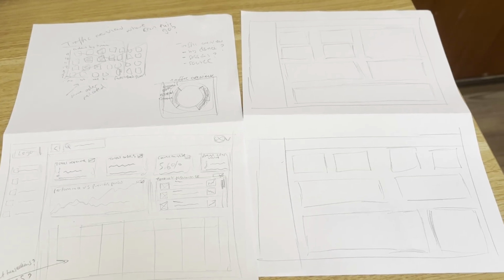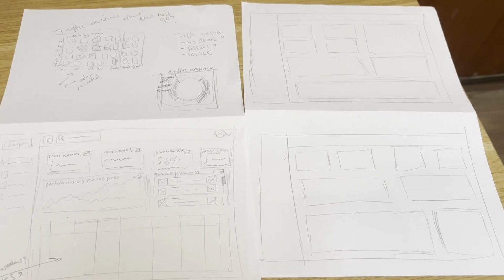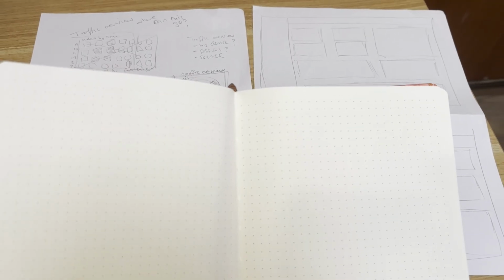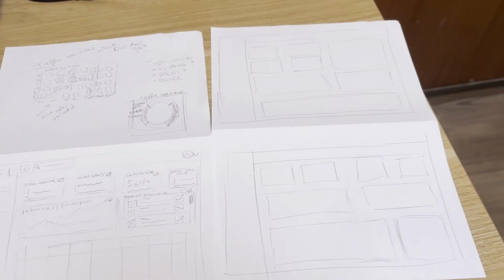Okay, so what I'm going to do next is I'm probably going to take these really rough sketches and pop them into this notepad. Now this notepad's got dotted lines. I can be a little bit more refined with my sketches and map out the different areas, but I'd recommend using some kind of gridded paper when you're starting to refine the sketches, because it makes it easy to line things up.